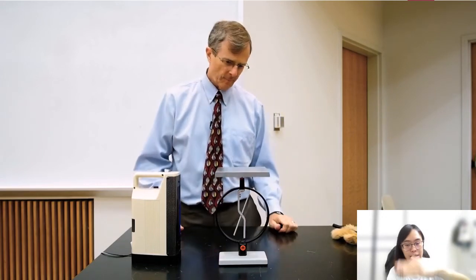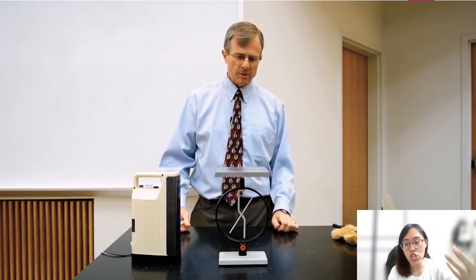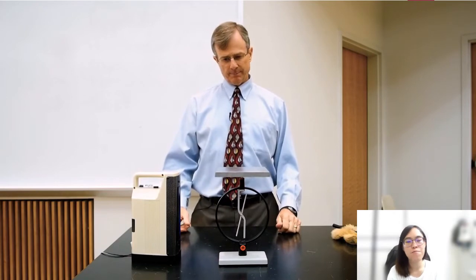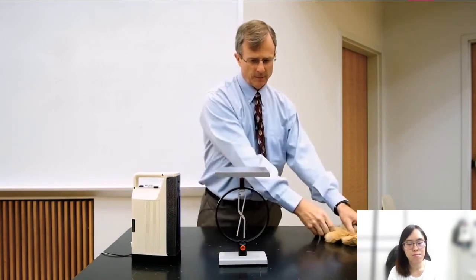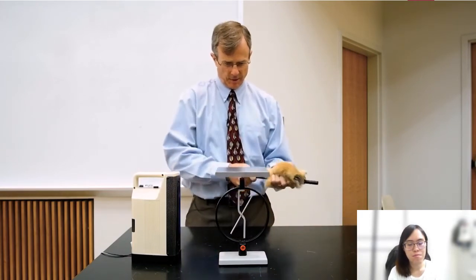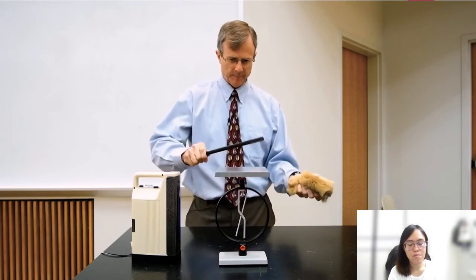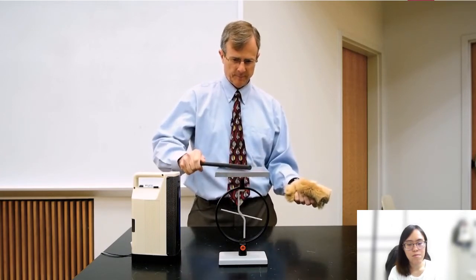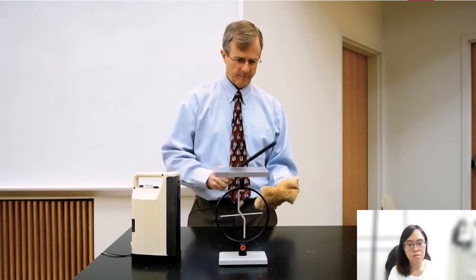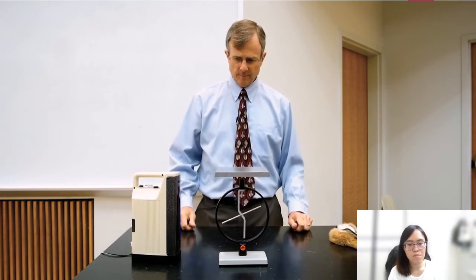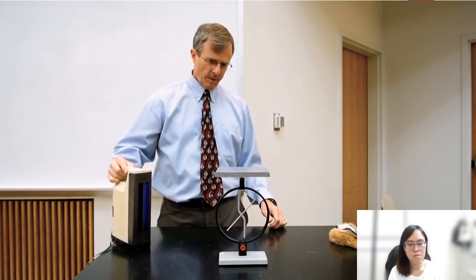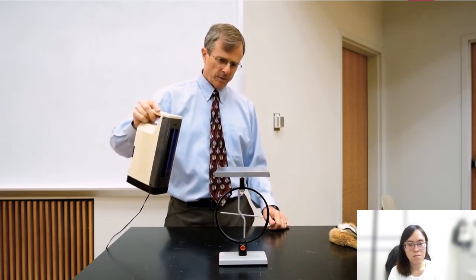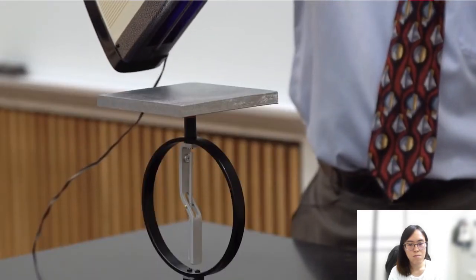Let the needle stabilize a little bit. Give it a little more charge. And then we're going to irradiate the surface with this ultraviolet light.